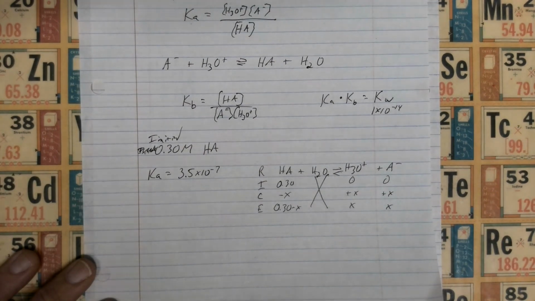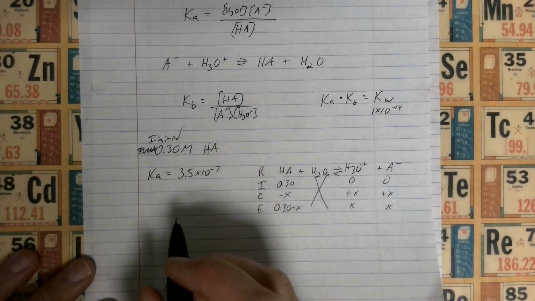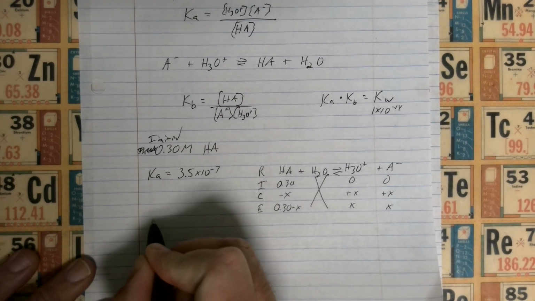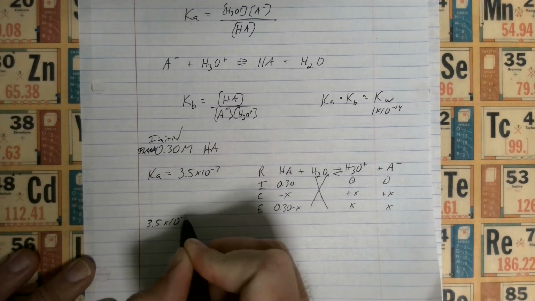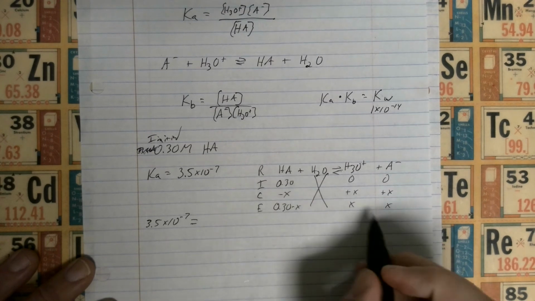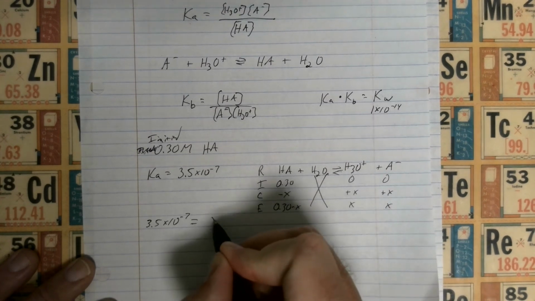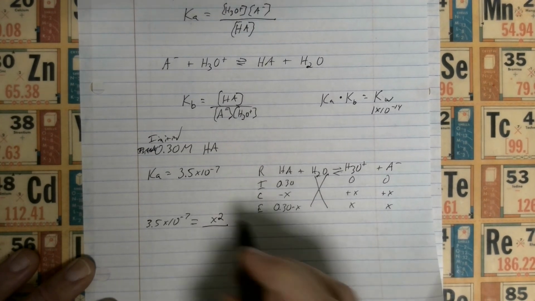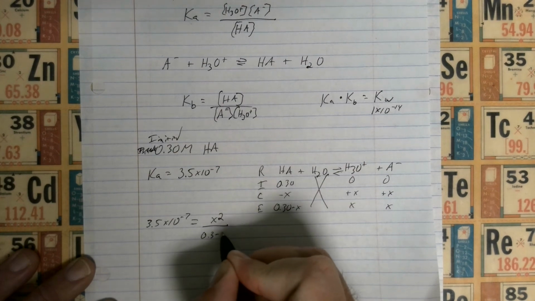Okay, so then if I plug this into my expression, I'm going to end up with 3.5 times 10 to the minus 7th equals X squared on top, and 0.3 minus X on the bottom.